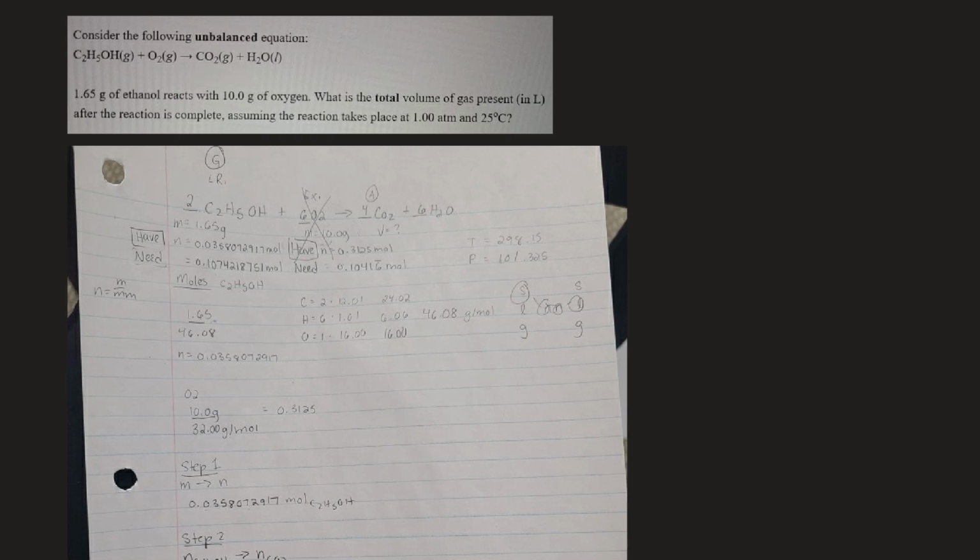All right, here's a limiting reactant question. It says, consider the following unbalanced equation. They've got ethanol burning. 1.6 grams of ethanol burns with 10 grams of oxygen. What's the total volume of gas present?